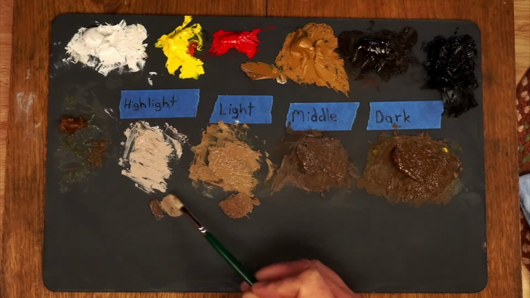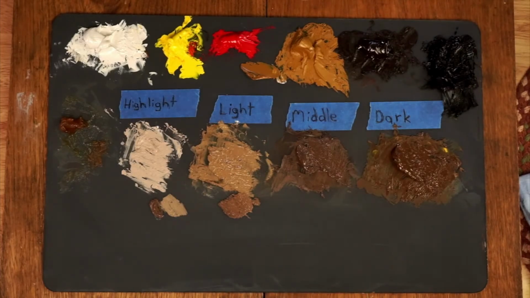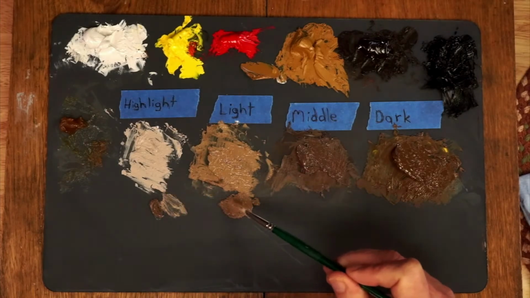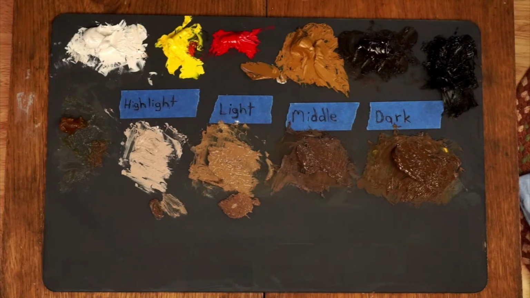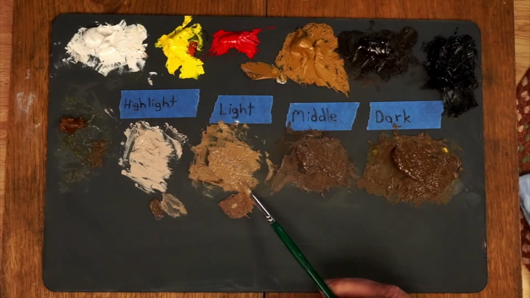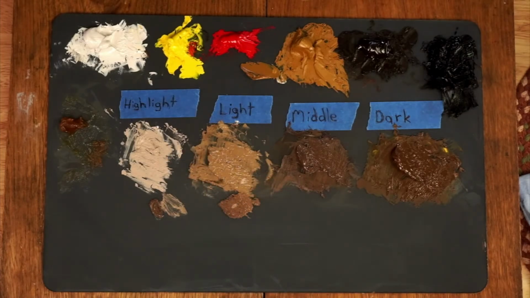So if we compare the bottom 2 notes, a highlight on top of our light, to the top 2 original notes, the highlight on top of our light, can you see that the top notes are much stronger? So that's one way to modify.